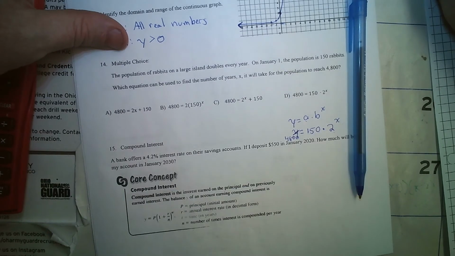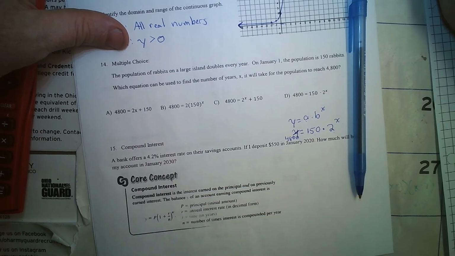That concludes this portion, and then we'll have one more clip going over compound interest.